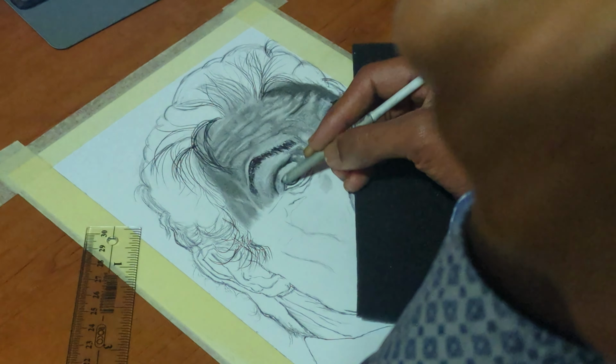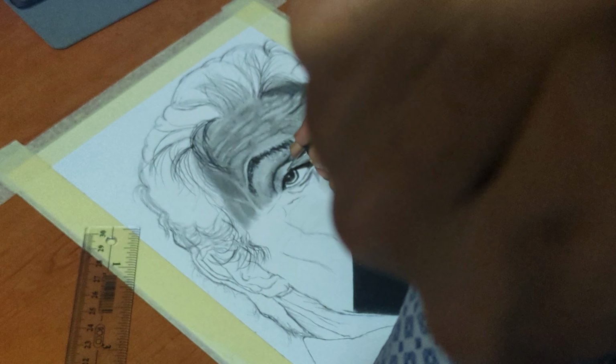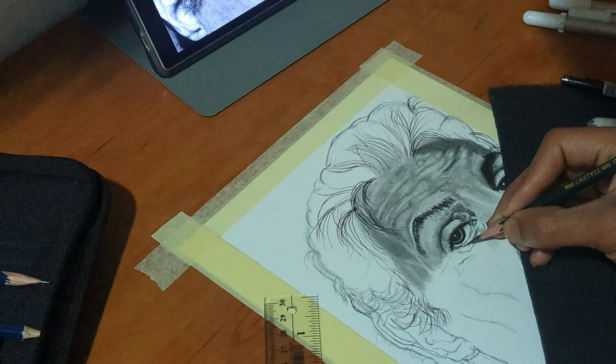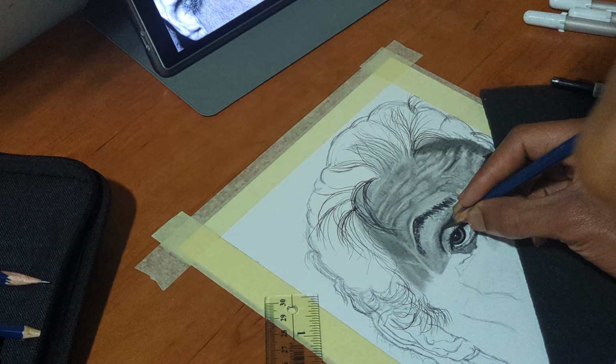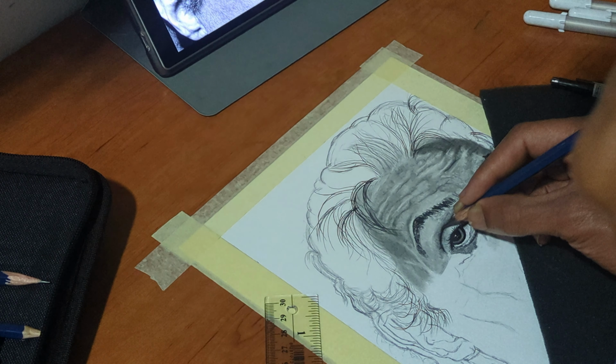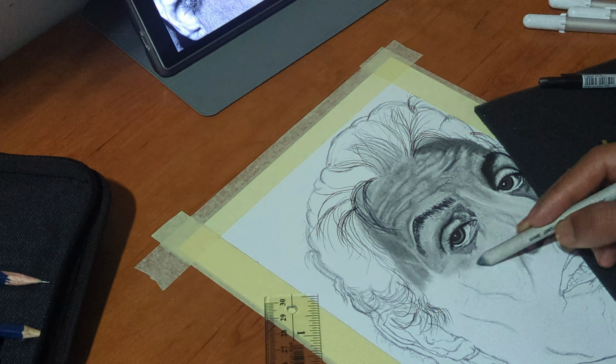The pressure used to shade on the face isn't the same pressure that should be used on the other portions of the artwork, because the face has to have a lighter shade, but the other places such as the hairline, the hair, and the background, they differ.